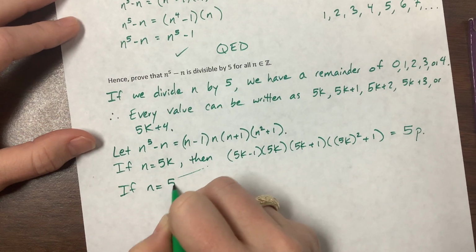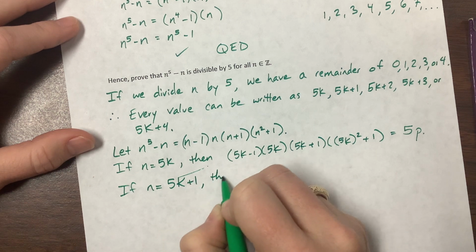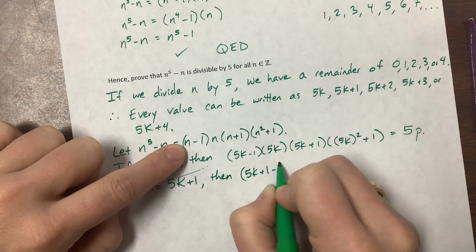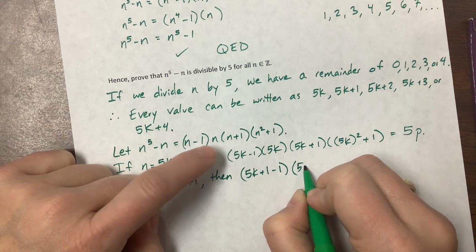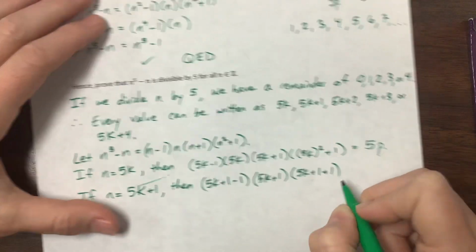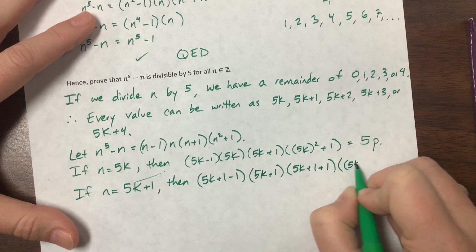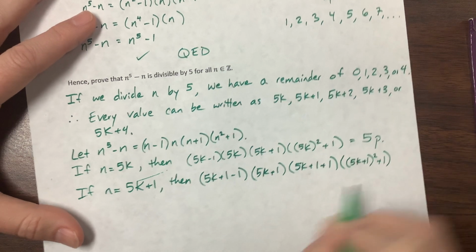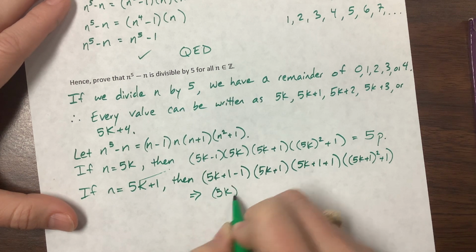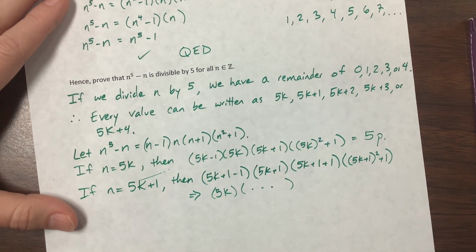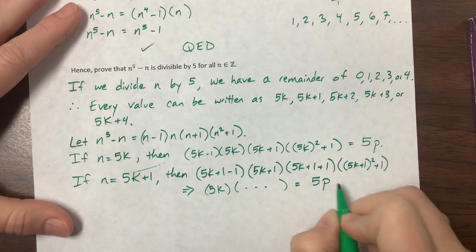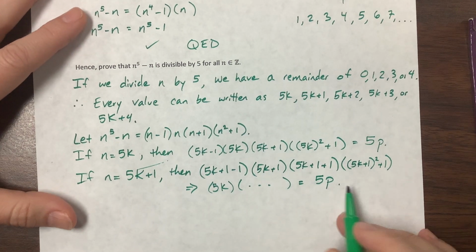The next one, if n is equal to 5k plus 1, then we have this first one, (5k plus 1 minus 1) times (5k plus 1) times (5k plus 1 plus 1) times (5k plus 1 squared plus 1). And this implies 5k times all of that, which would be equal to 5 times some value p. Okay, which would be divisible.